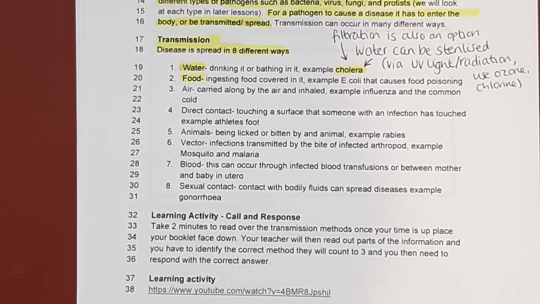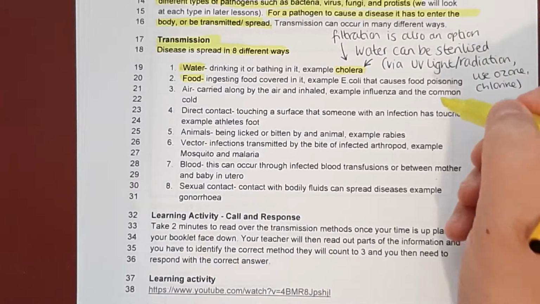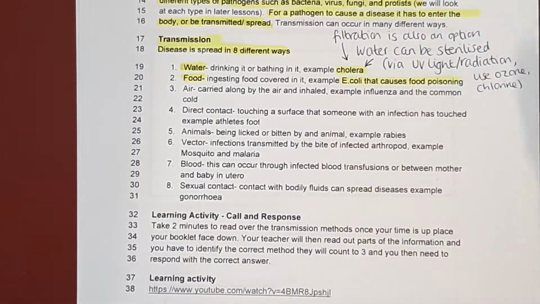So ingesting, that means eating or drinking or consuming really, food covered in, for example, E. coli, which is a bacteria causing food poisoning. There's also salmonella. There's a number of other various options in the food poisoning categories of bacteria that can really cause you some harm. So E. coli causes food poisoning. And so for food, the main treatment we have for this is actually cooking. So if we cook our food, that will clean it.